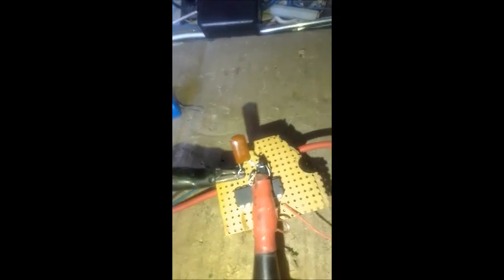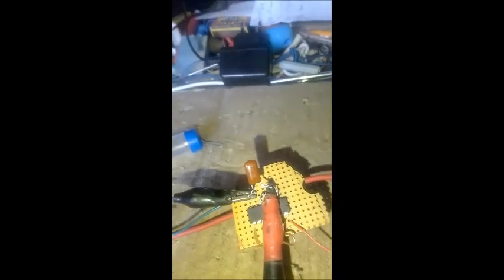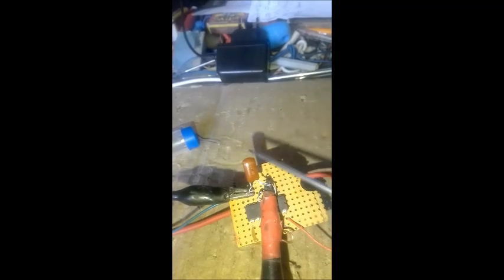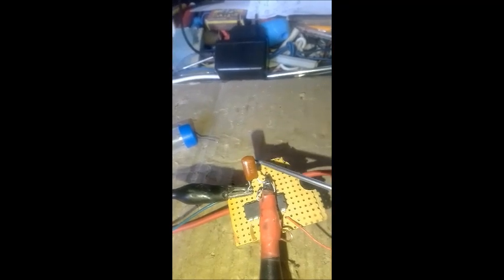That's the input to the NAND gate, with the normal capacitor, the 2.2 nanofarad capacitor. That's the capacitor I'm using.